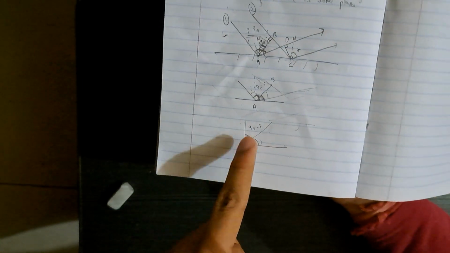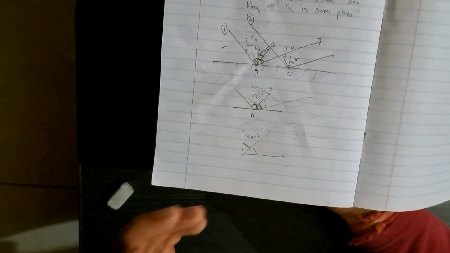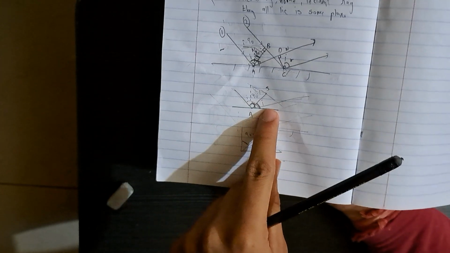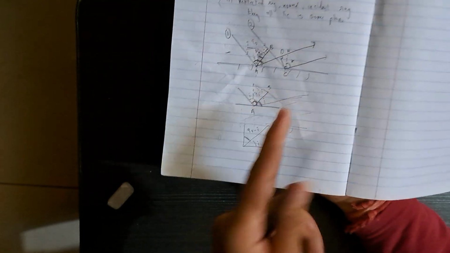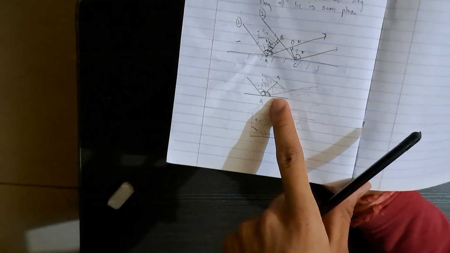If this is I, then this can be 90 minus I, right? Same way, if this is 90 minus I, this is I. Just the opposite of that. Just how we found here I is equal to, here I, so here 90 minus I. What is the opposite of that? I, 90 minus I, this is I.